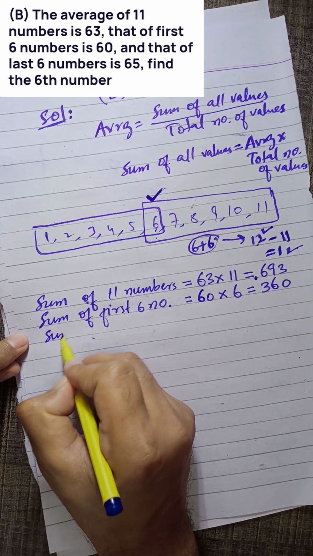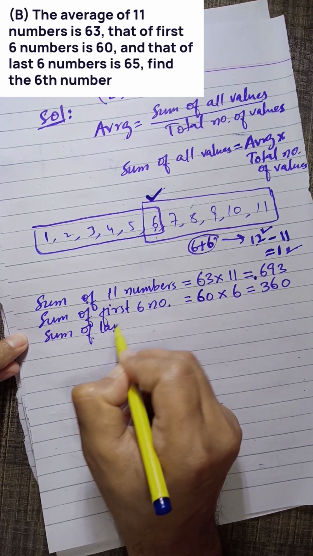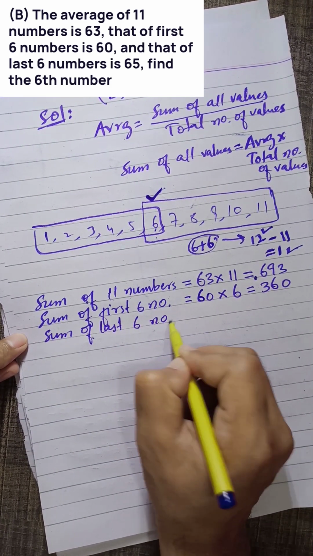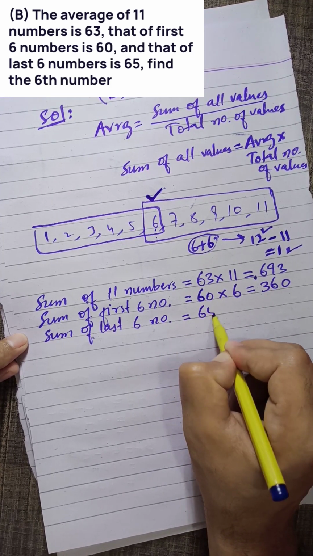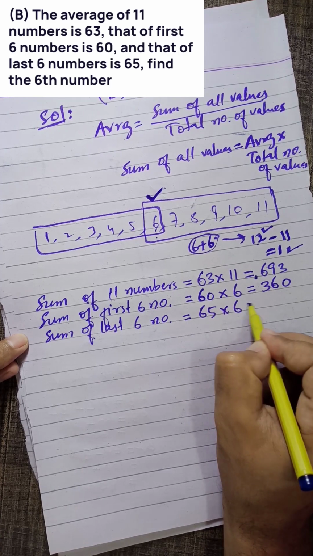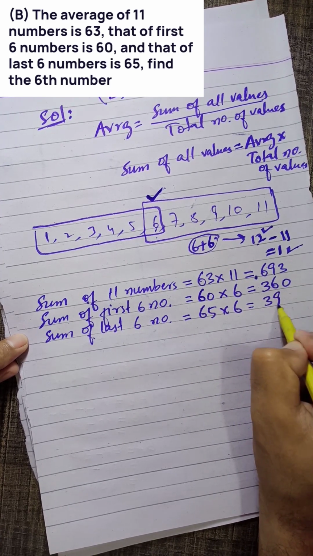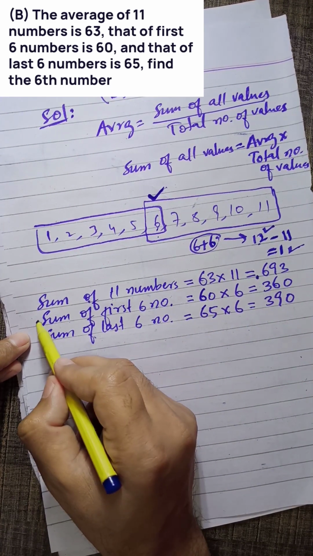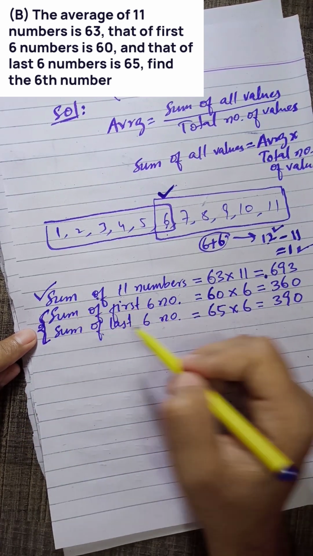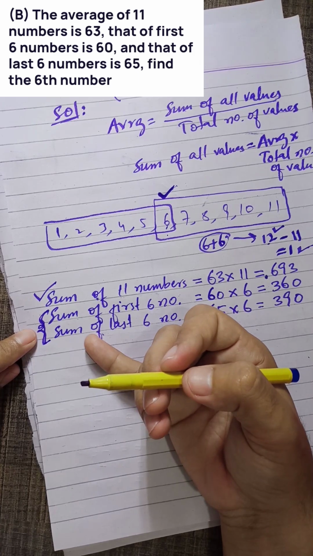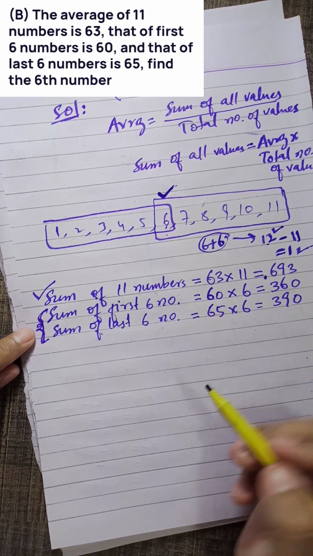Now the sum of the last 6 numbers will be equal to their average multiplied by 6. This will be equal to 390. Now we will add these both values, then subtract this value from their summation, and we will get the sixth number.